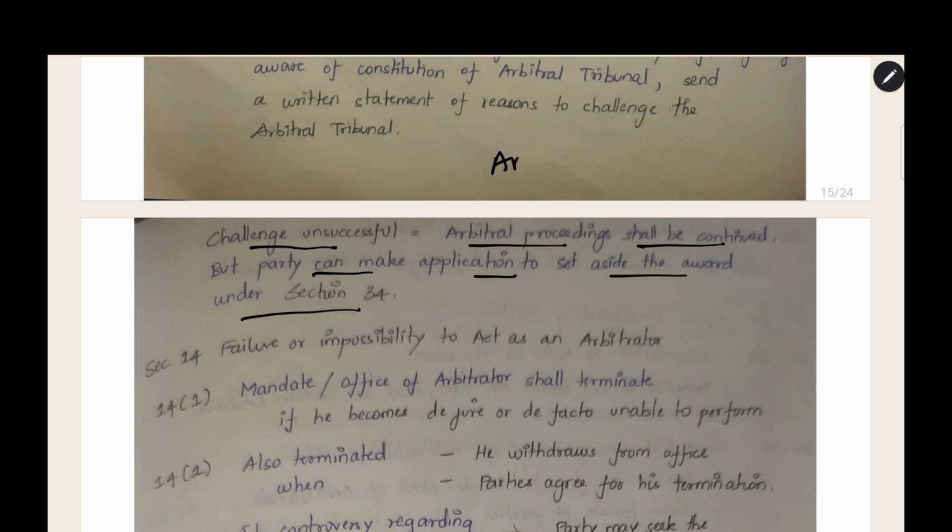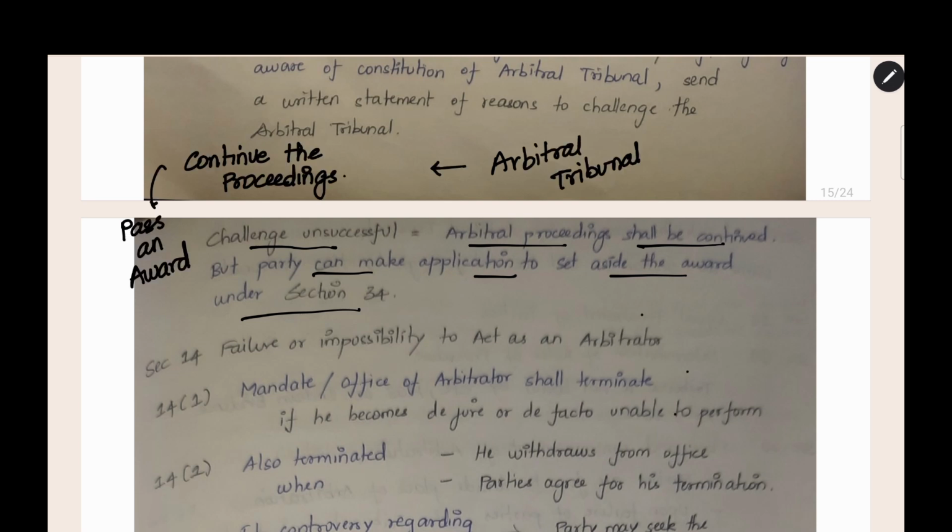The arbitral tribunal, if the challenge is unsuccessful, will continue the proceedings and pass an arbitral award. If you do not agree with the award, you can go to the court and file an application under section 34. This is an application to set aside the award. This award is not proper. You have to set aside or cancel the award. Like that, you can apply to the court under section 34.